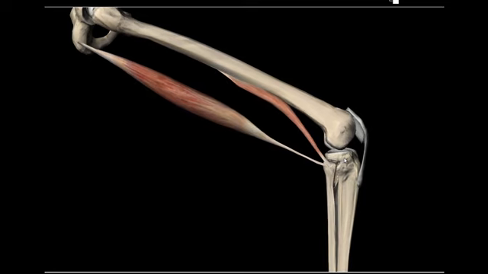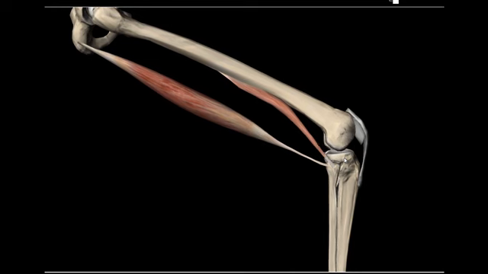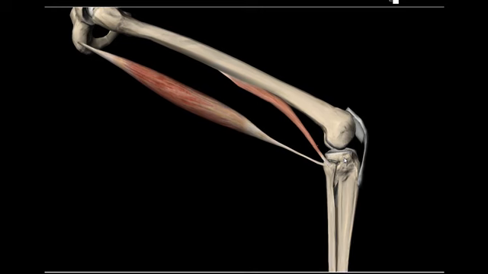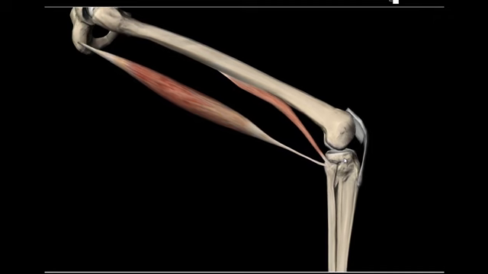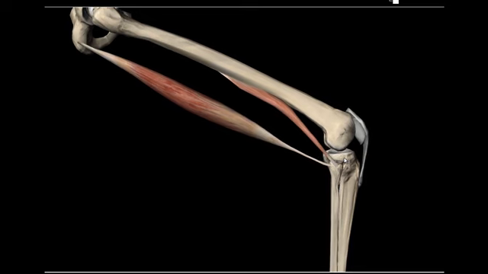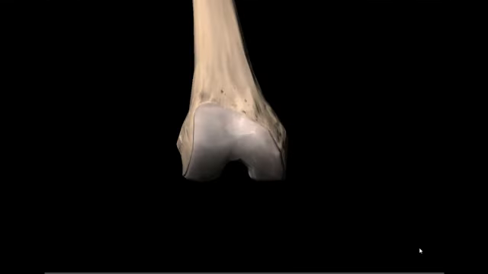And in my animation here, we're looking at the long head and the short head of the biceps femoris tendon attaching to the fibular head, creating an external tibial rotation. So the large medial and lateral condyles on the distal end of the femur form the proximal articulating surface.